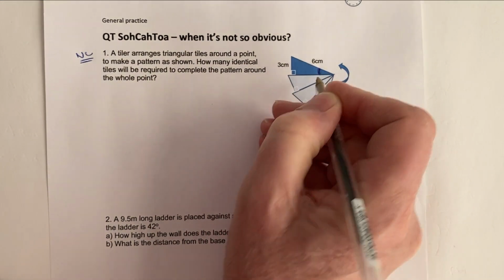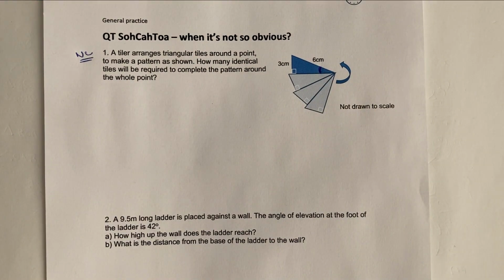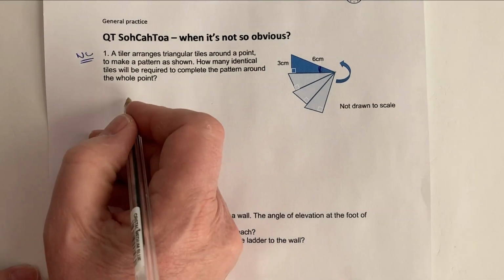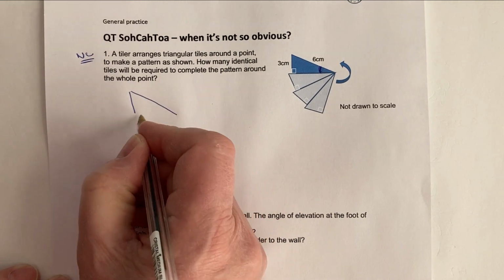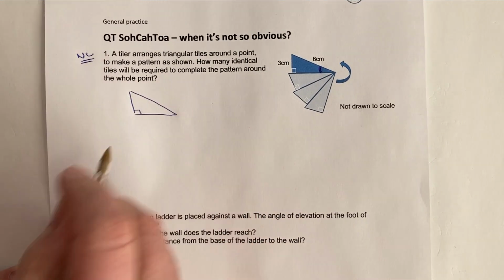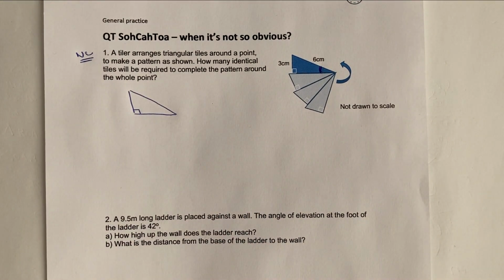In order to do that, what we need to do is figure out the size of the angle itself. So I'm going to take one of those triangles and draw it separately so you can see for yourself. It's a right angle triangle, which is good. So every time you see a right angle, what you should perhaps be thinking about is SohCahToa or potentially Pythagoras. Both of those are used quite a lot with right angle triangles.